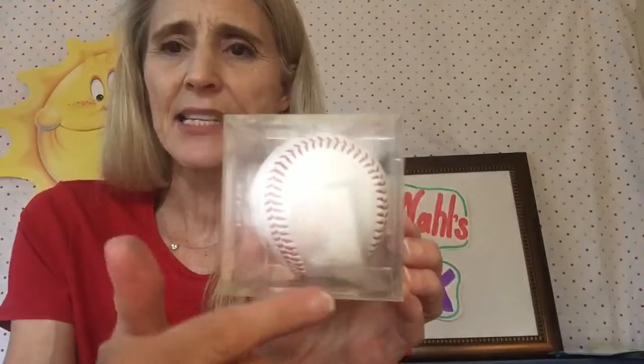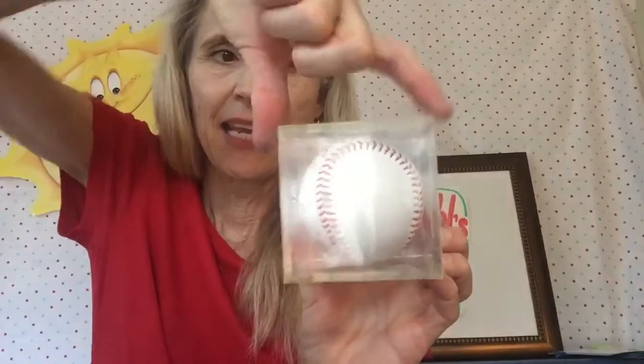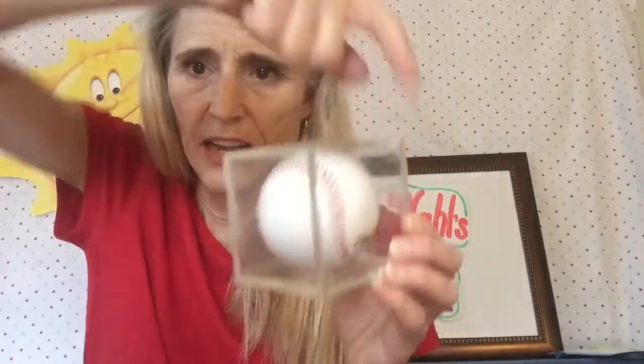Why? Because it has what shape on all these sides? A square. Square, remember, has the same exact length on each side. And look at this, it has 1, 2, 3, 4, 5, and the bottom would be 6. It has 6 squares on it.